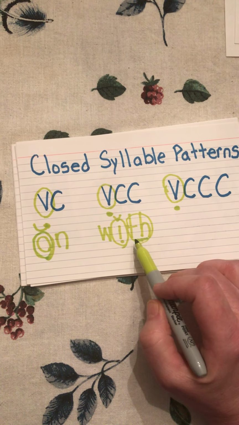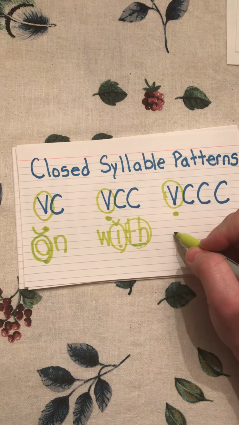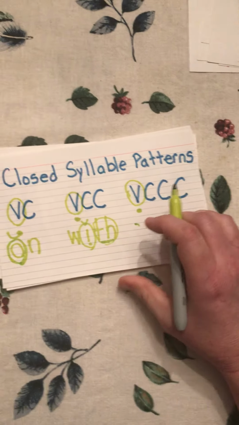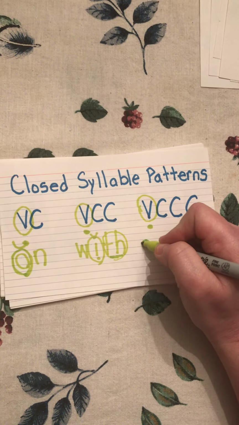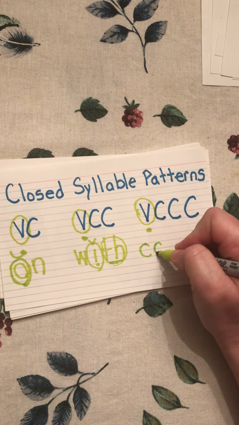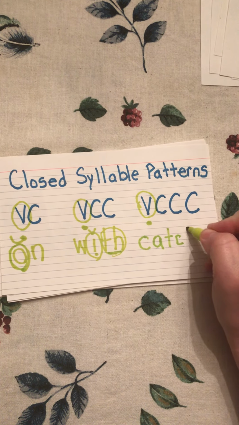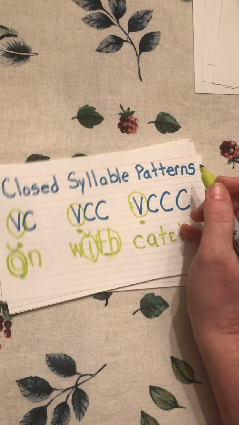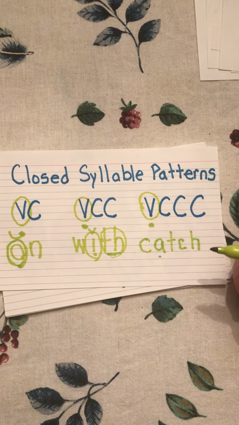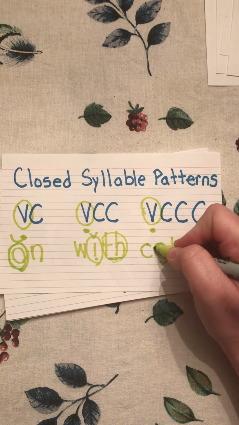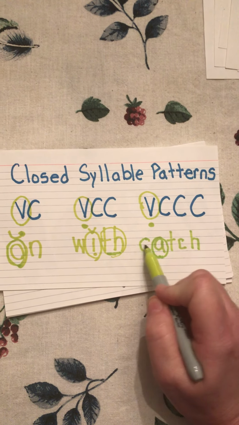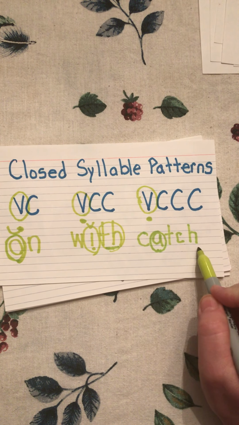W, I, th. Another word might be, this is going to be hard for me to do with one hand, C-A-T-C-H. Where's my vowel? I'm going to dot it, then I'm going to circle it. Where is it in relation to the syllable? Don't care what's before, I only care about the vowel on.